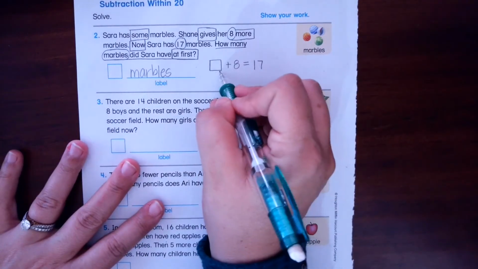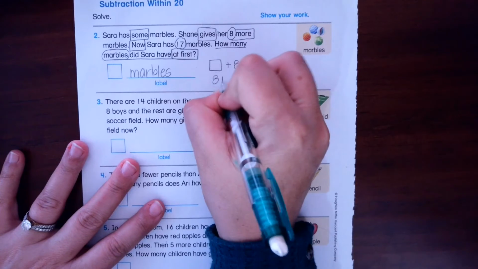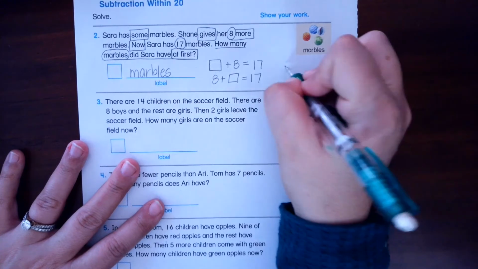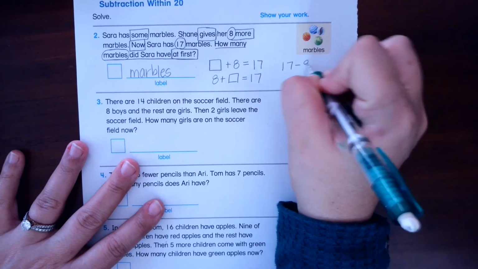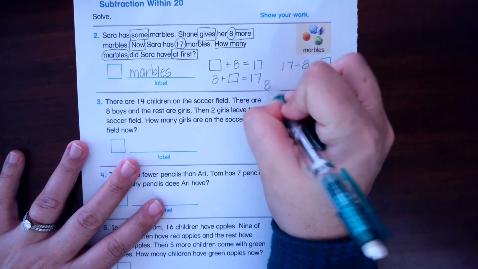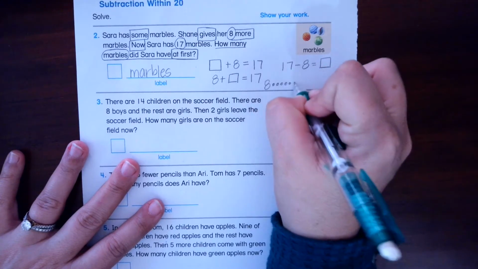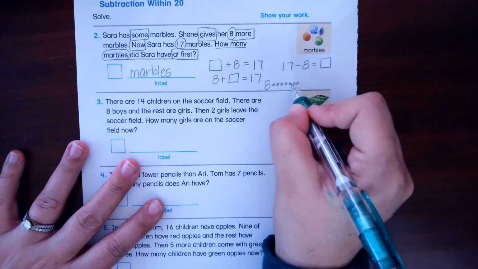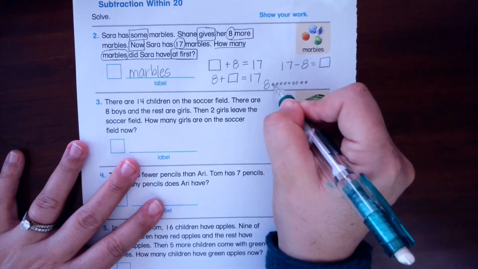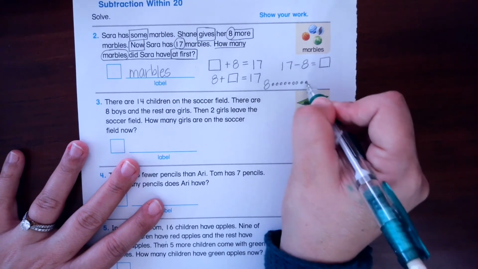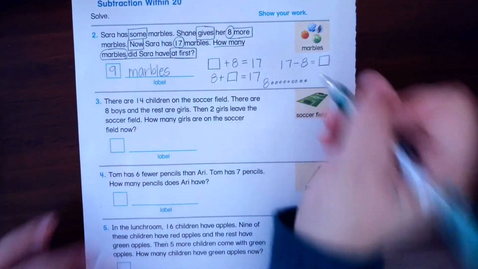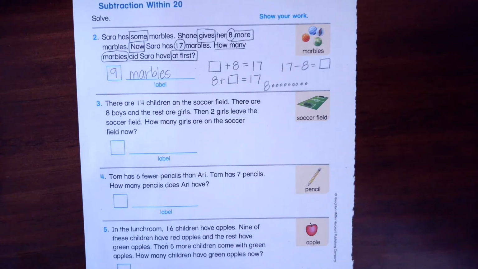When I have a problem with a missing partner, I actually like to write it like this. It's a little easier for me to see and understand. Or you could turn it into subtraction if that is your preference. Either way, if I count up 9, 10, 11, 12, 13, 14, 15, 16, 17, and I count my circles, 1, 2, 3, 4, 5, 6, 7, 8, 9. My answer is 9. You can also draw 17 circles and then cross off 8, and you will still get 9.